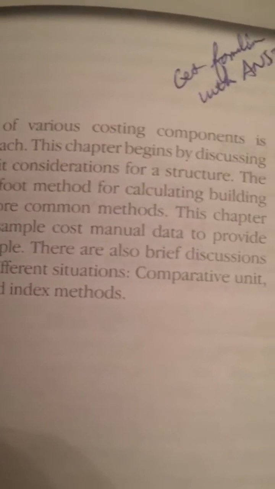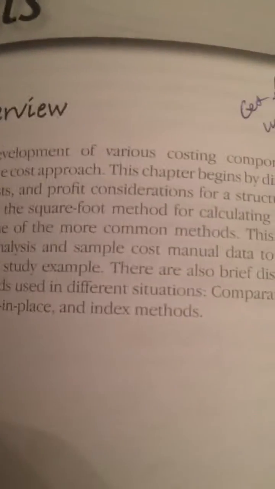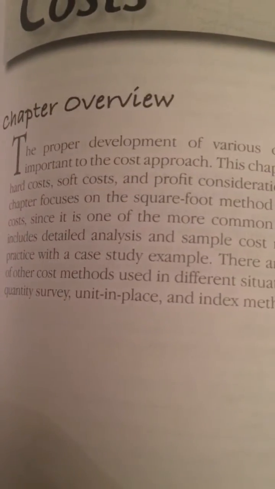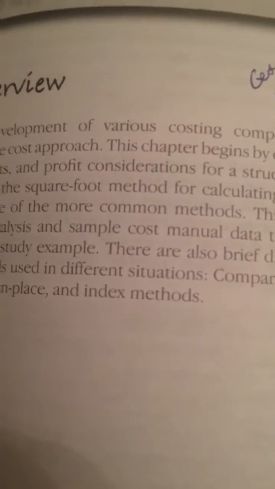There are also brief discussions of other cost methods used in different situations: comparative unit, quantity survey, unit in place, and index methods. Extra note: get familiar with ANSI. Extra note: add the stairwell.